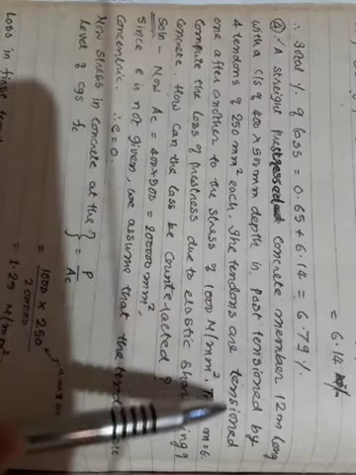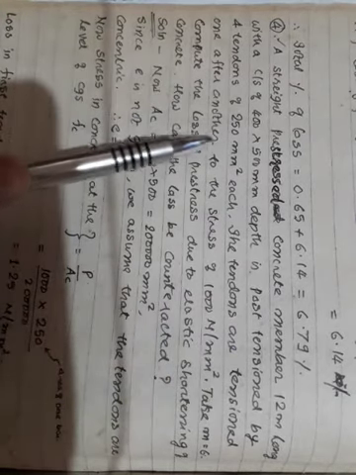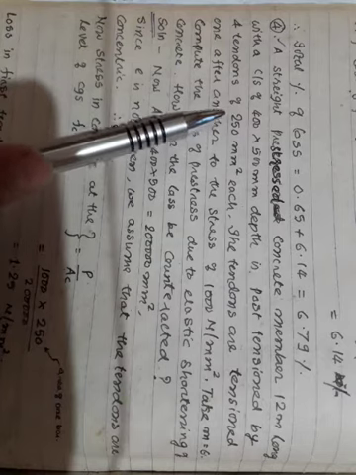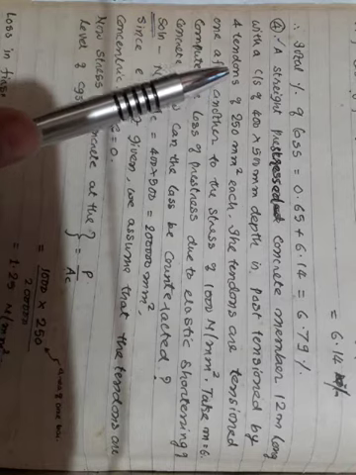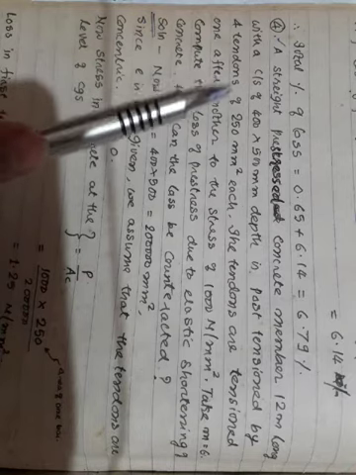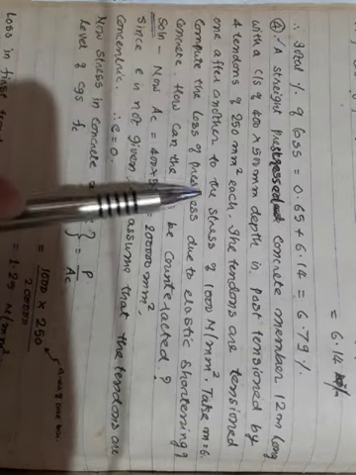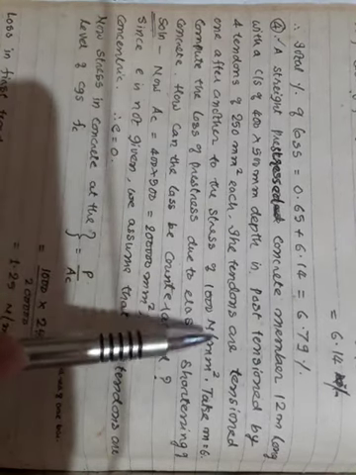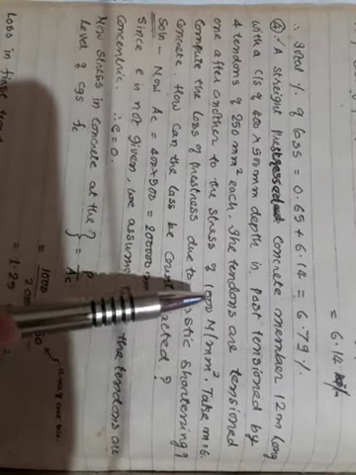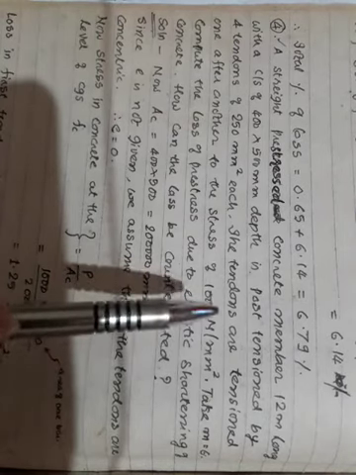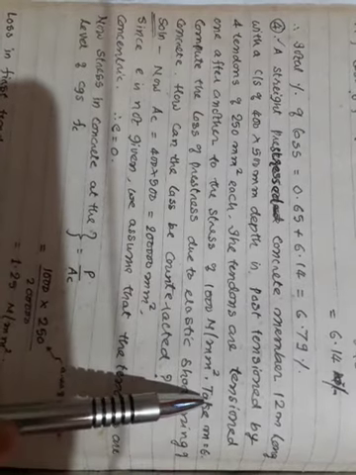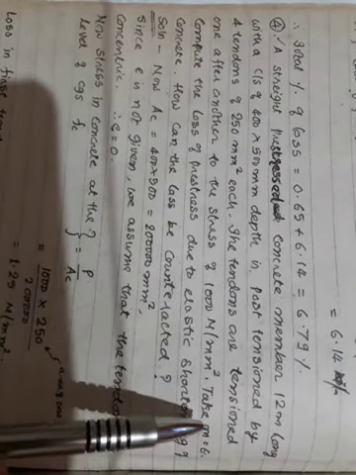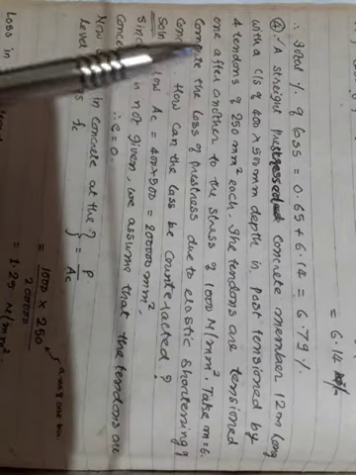The tendons are tensioned one after another. This is very, very important. All four cables are not tensioned simultaneously here. All four tendons are tensioned one after another to a stress of 1000 newton per mm square. In a sense, each tendon is stressed to a level of 1000 newton per mm square. Take m equal to 6. Directly he has given the value of m as 6.